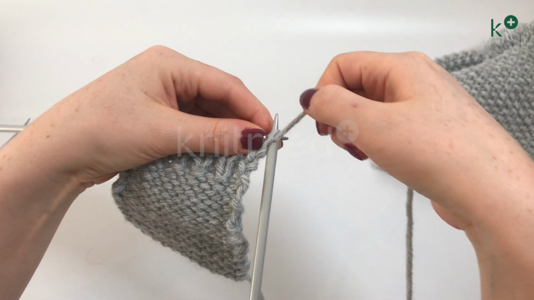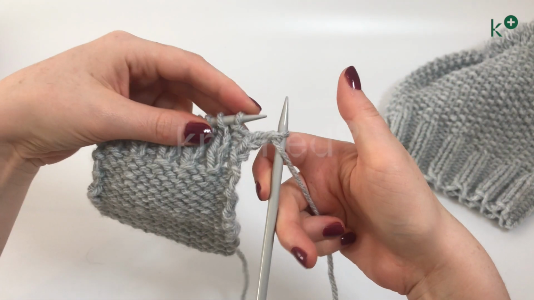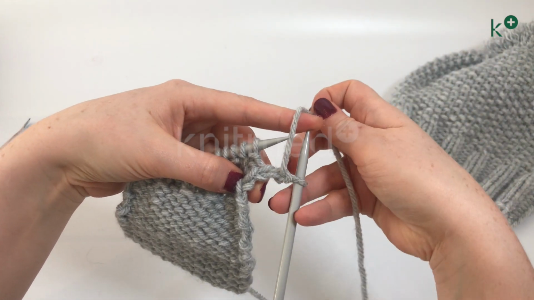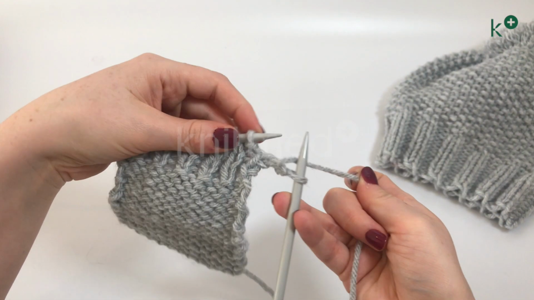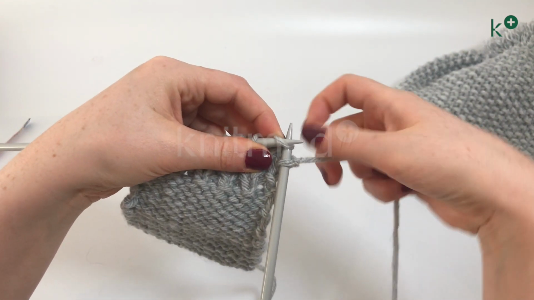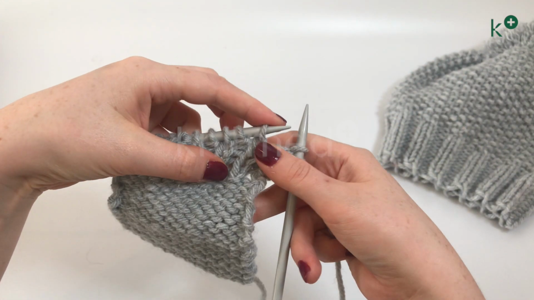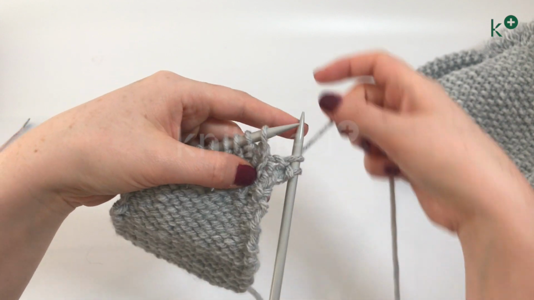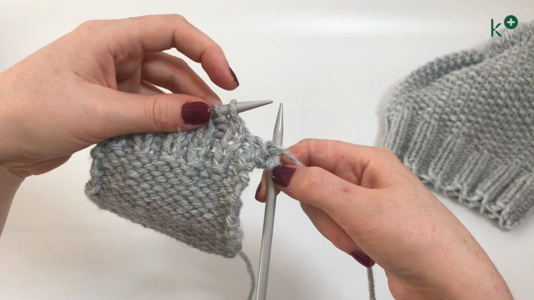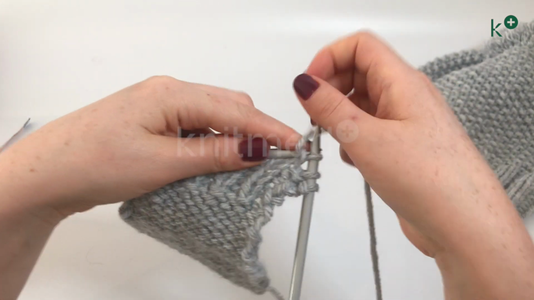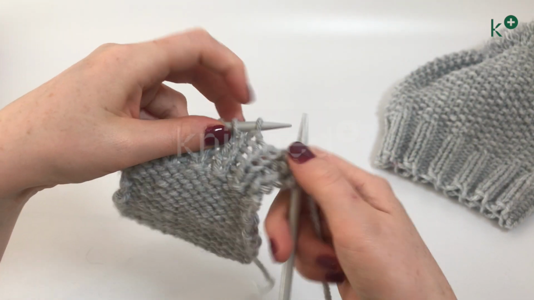So that's one purl stitch, and then exactly how we did before, I'm going to now move this yarn to the back between those two needles and then knit my next stitch. So we're doing exactly the same techniques, we're just doing them in the opposite order. I'm purling the ones that look like V's and I'm knitting the ones that look like a horizontal bar.